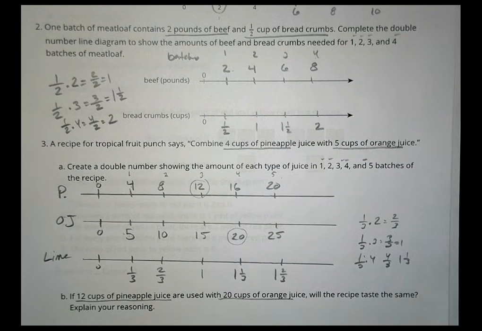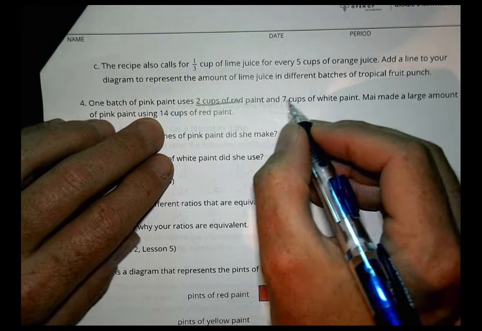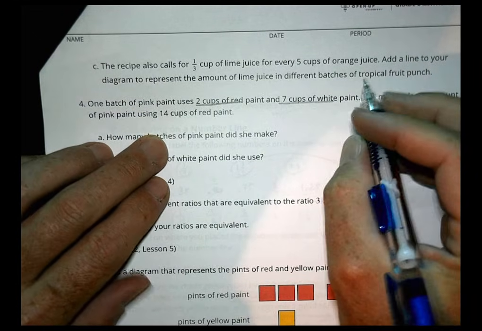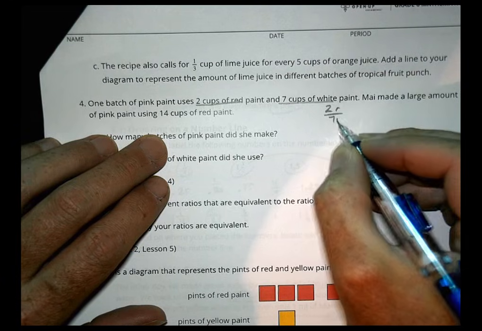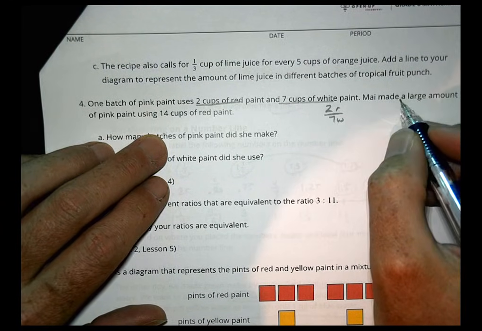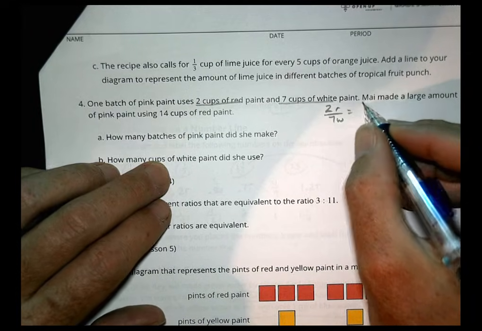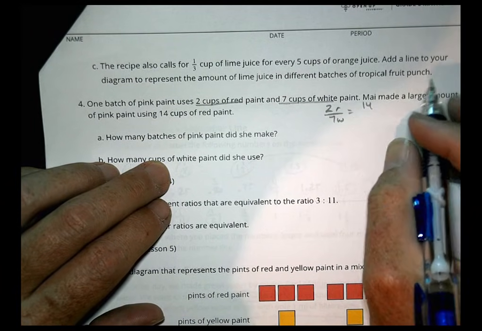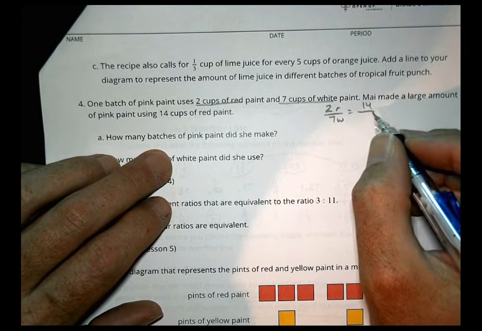Let's take a look at question number 4. Tells us one batch of pink paint uses 2 cups of red and 7 cups of white. Okay, so we have 2 red for 7 white. You made a large amount of pink paint using 14 cups of red. 14 cups of red. Oh my goodness. Alright, so how many batches of pink paint did she make?